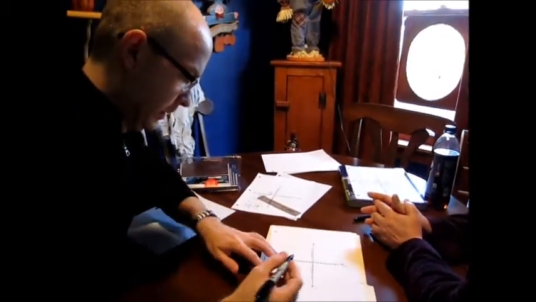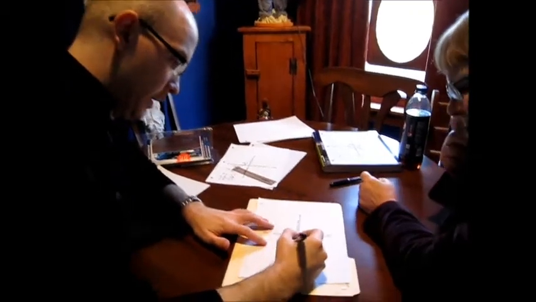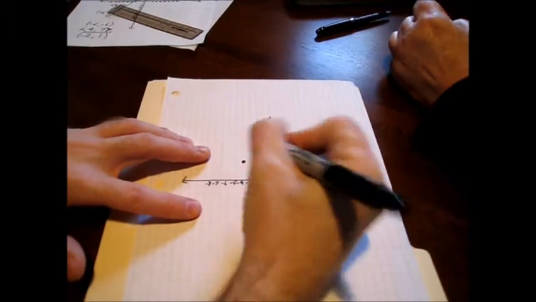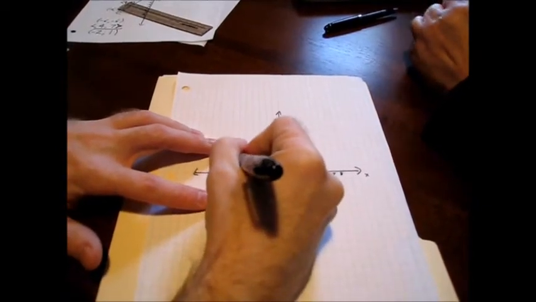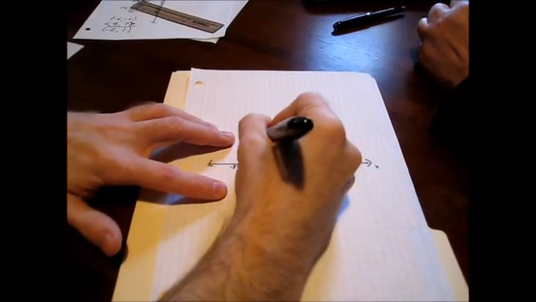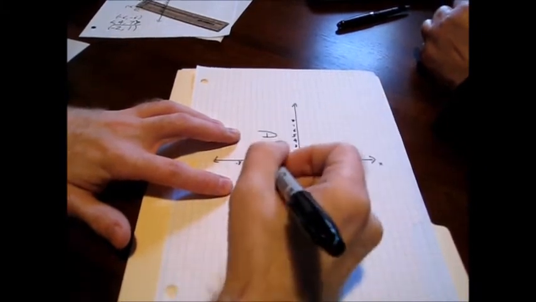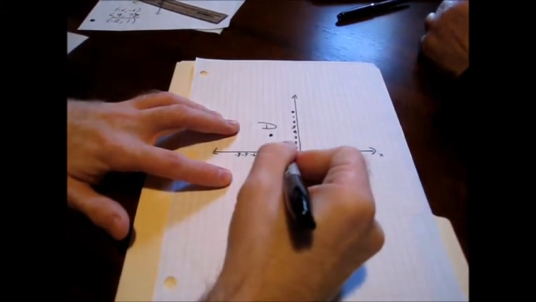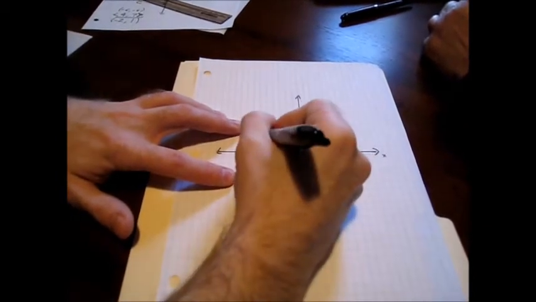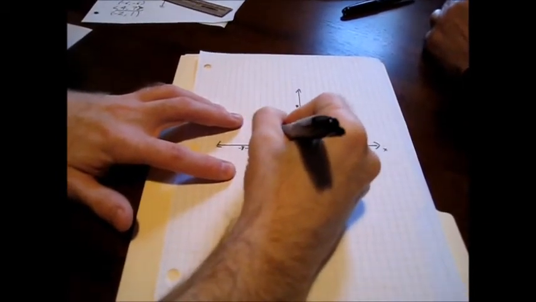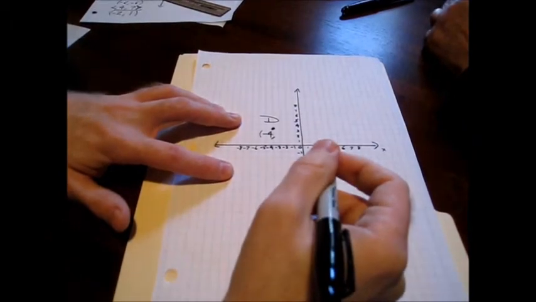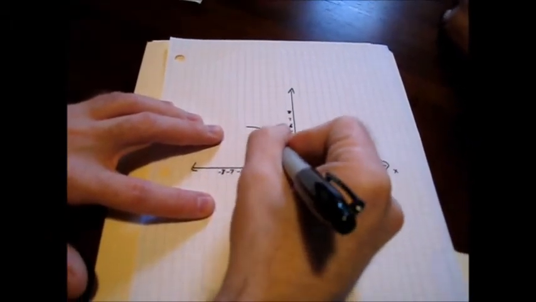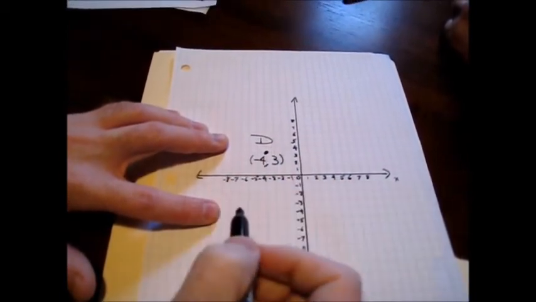Let me give one to you here. So, if I've got a point right here, let's say this is D. Our point here is -4 horizontally, and our y is 3. So (-4, 3).